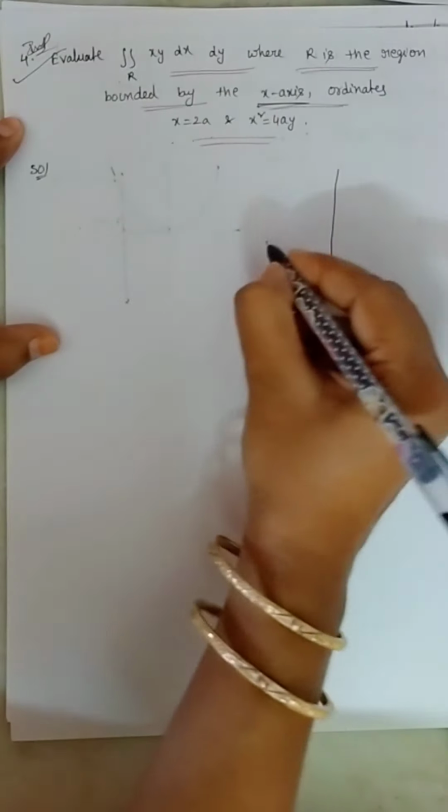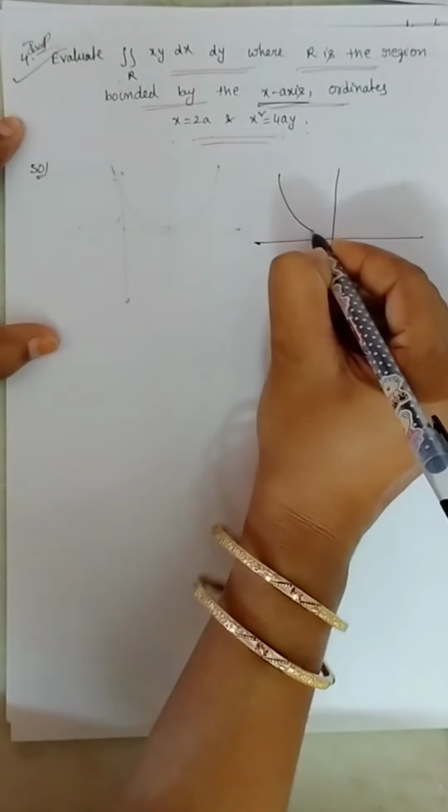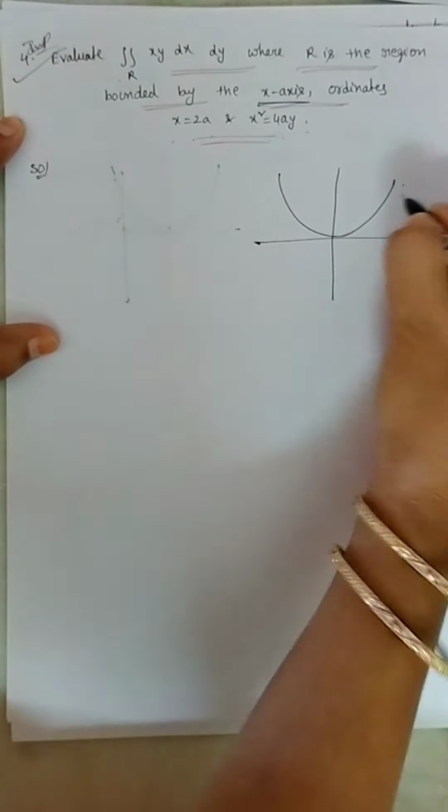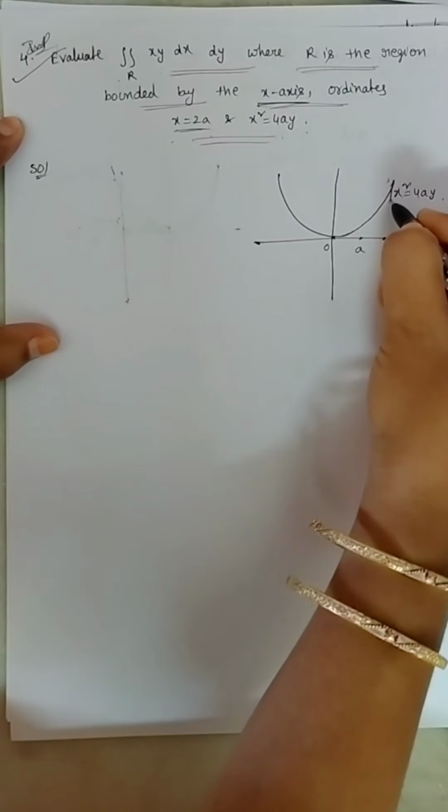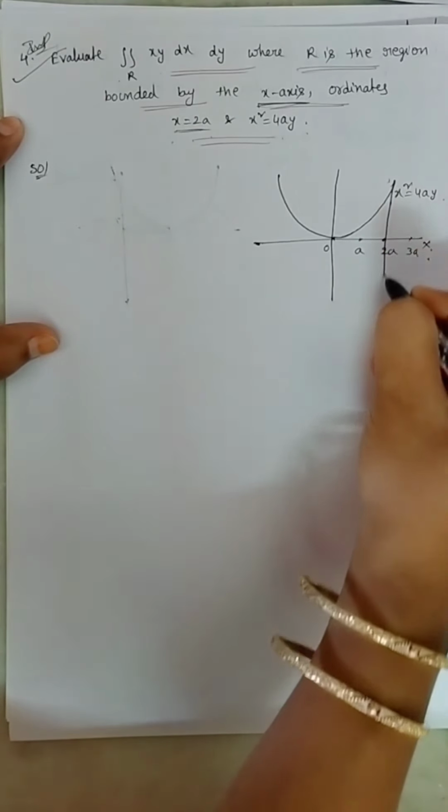We know that x square equals 4ay is a parabola, and it should look like this. Suppose on the x-axis we take the points 0, a, 2a, 3a and so on. x equals 2a is a line, so it is like this.